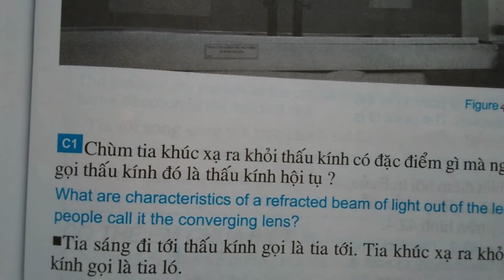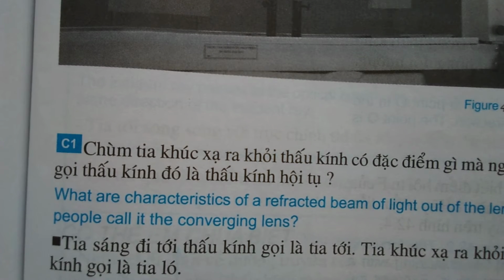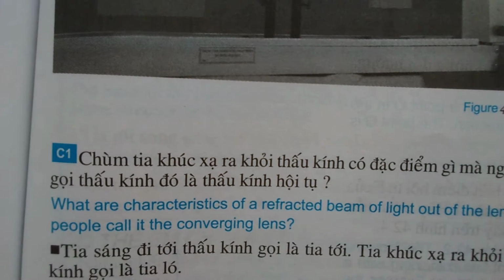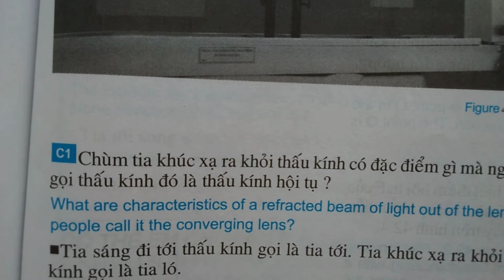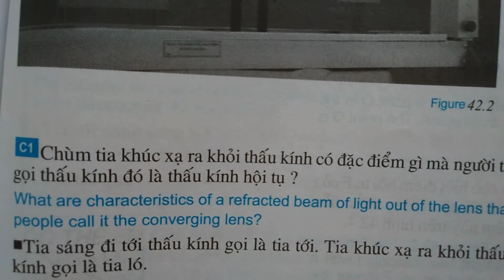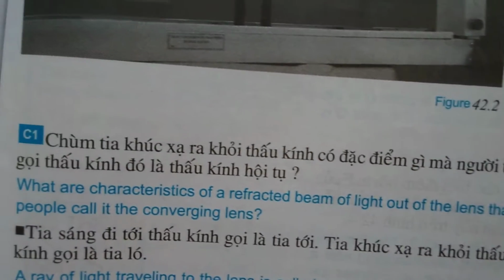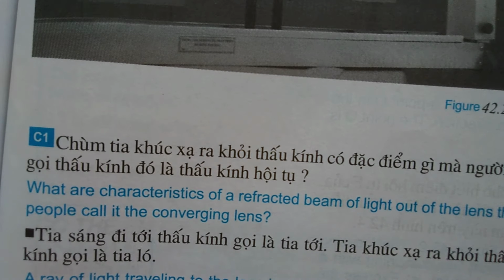What are the characteristics of a refracted beam of light out of the lens that people call it the convergent lens?